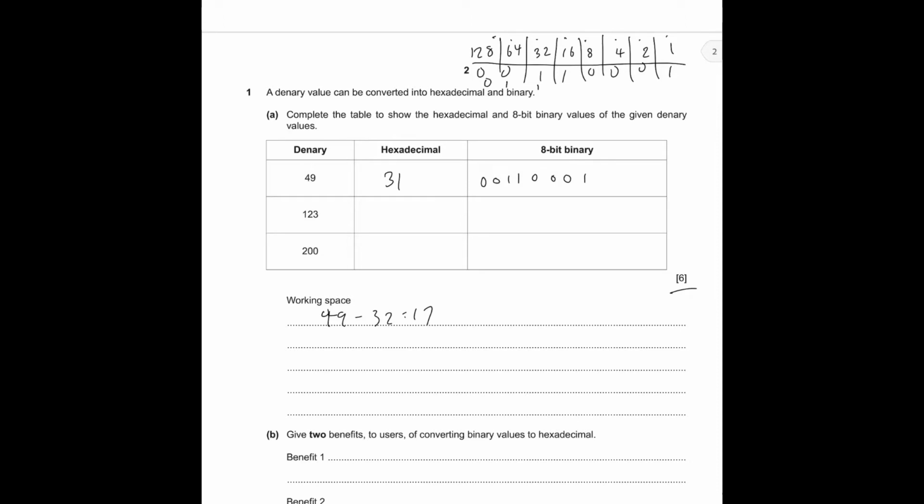We're going to go with 16. It's about 11. We're going to go with 8 as well, and then 2 and 1. So you should be getting 0, 1, 1, 1, 1, 0, 1, 1. These are the values for the 8-bit binary digit for the denary number 123.